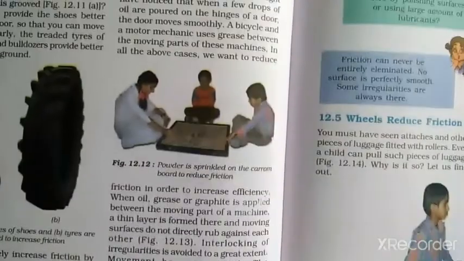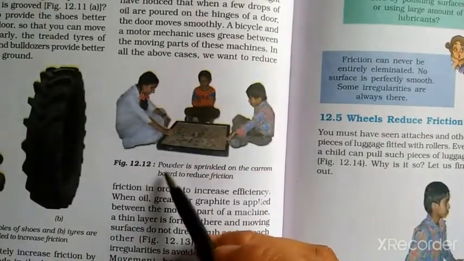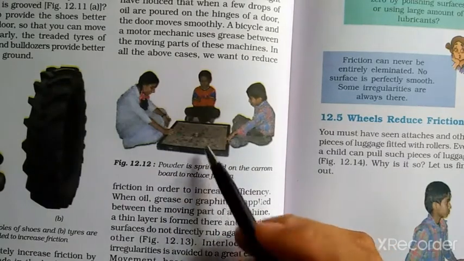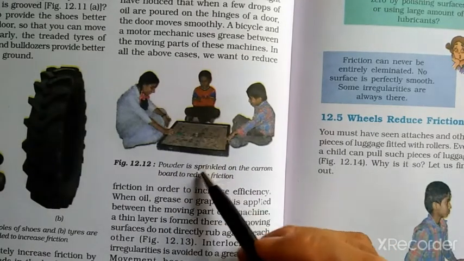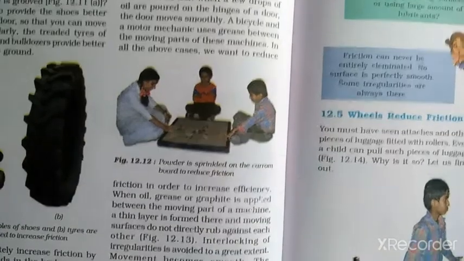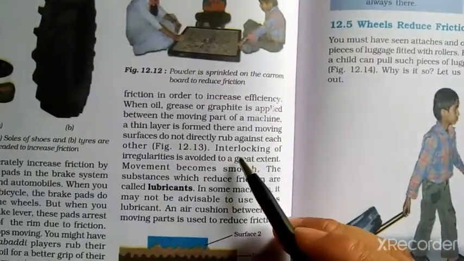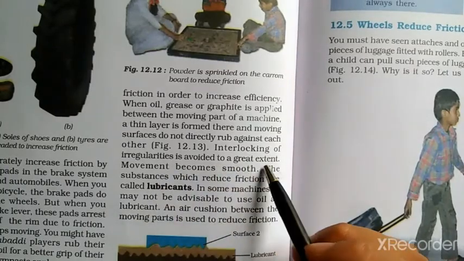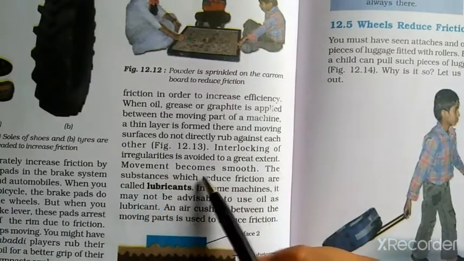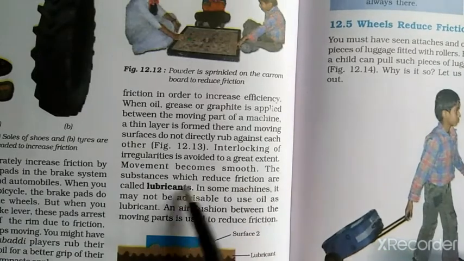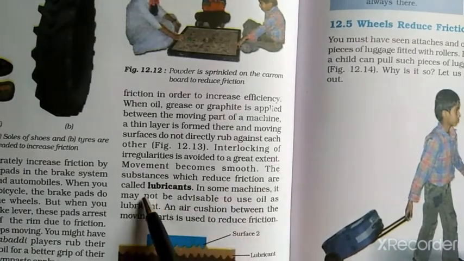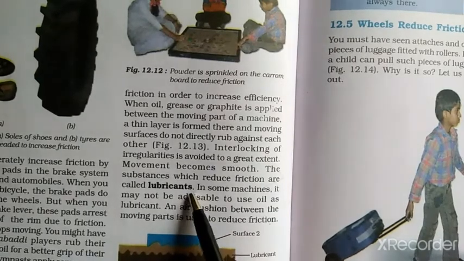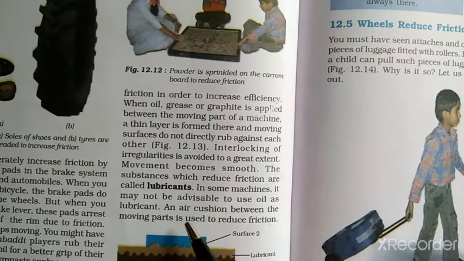And in figure number 12.12, powder is sprinkled on the carom board to reduce friction. Here it shows. Interlocking of irregularities is avoided to a great extent. Movement becomes smooth. The substances which reduce friction are called lubricants. So lubricants are nothing but the substances which reduce friction.